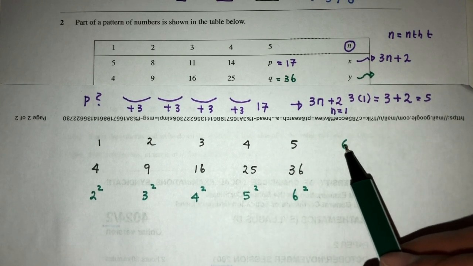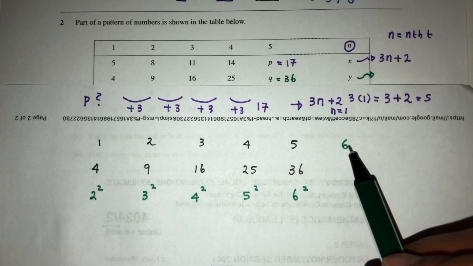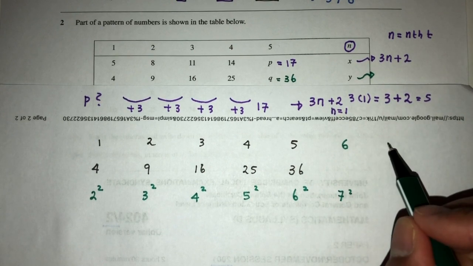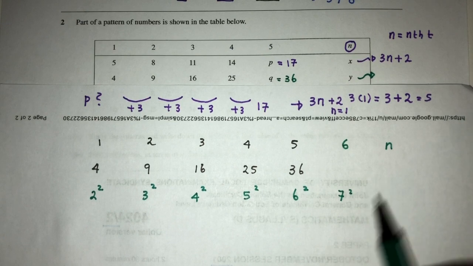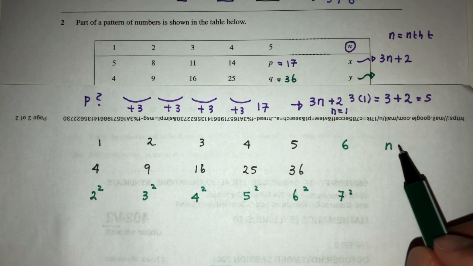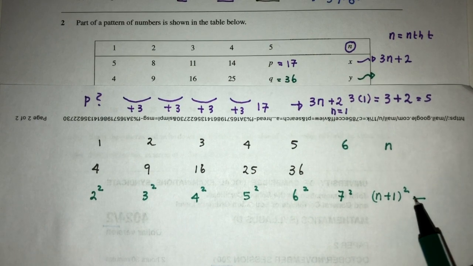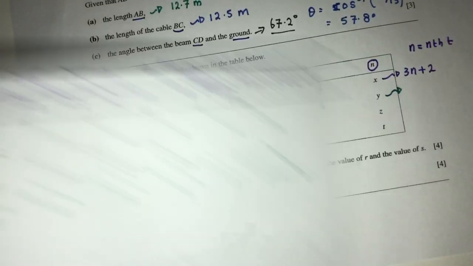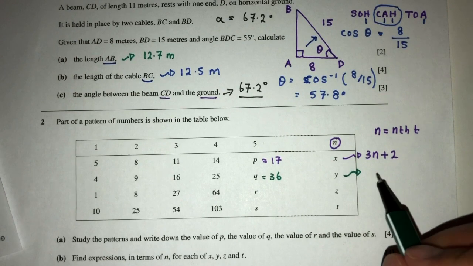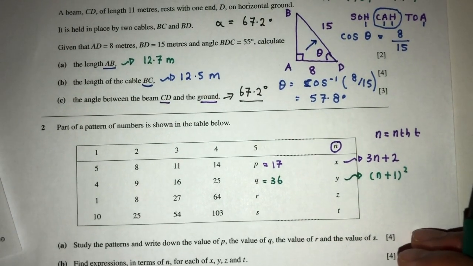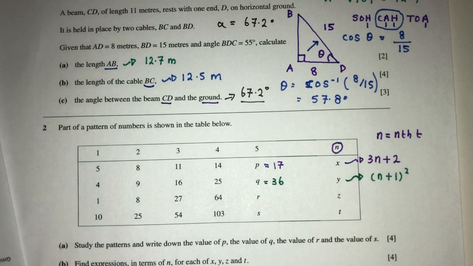Same thing to find the sixth term, it will be 6 plus 1, which is 7 square. Now again, for the nth term, same logic: n plus 1 square. That will be your nth term for this sequence, and that will be y.